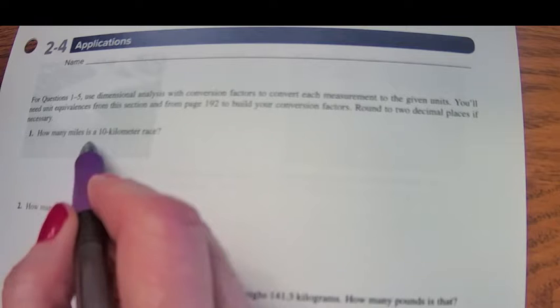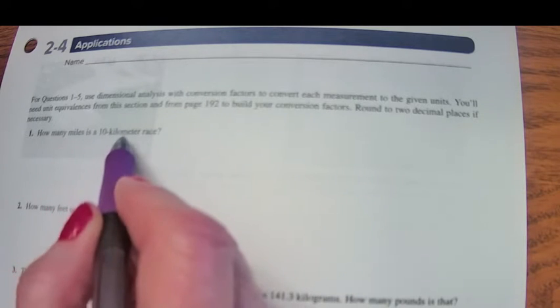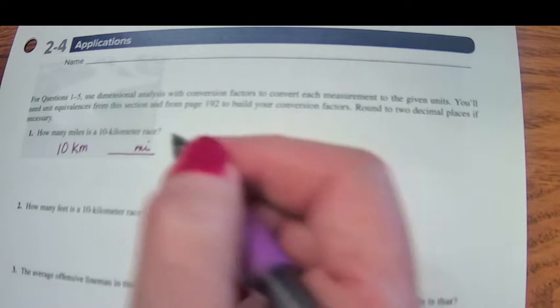Okay, so let's look at question number 1. How many miles is a 10-kilometer race? So we have 10 kilometers. We want to multiply this by something that equals 1 so that we no longer have kilometers, but we have miles in the numerator. So I want to multiply by a fraction which has miles in the numerator and kilometers in the denominator.